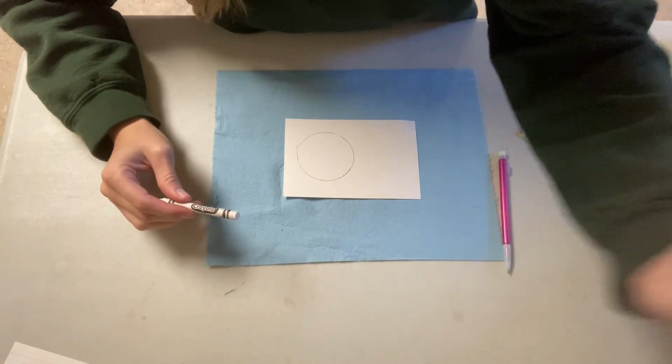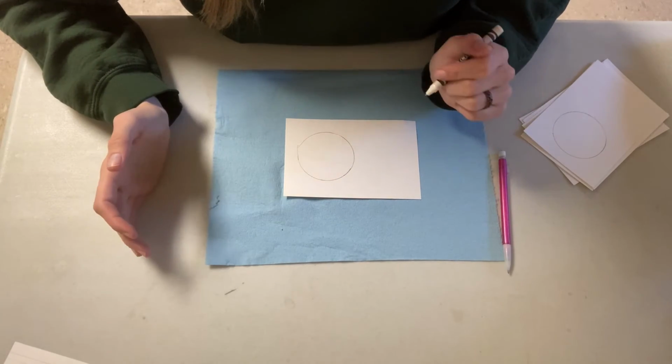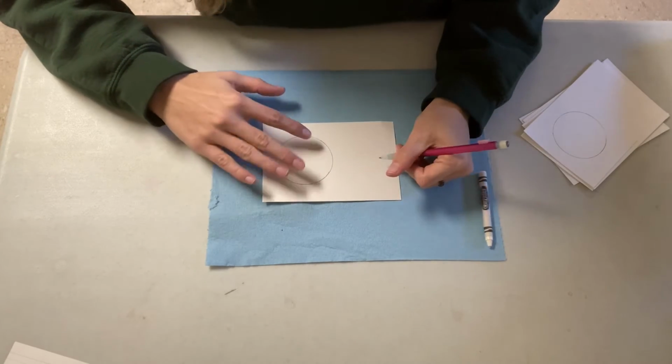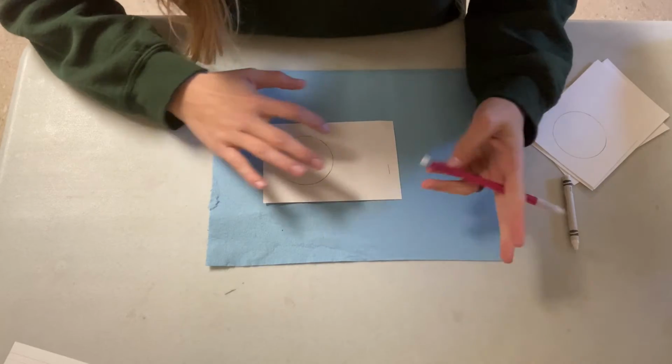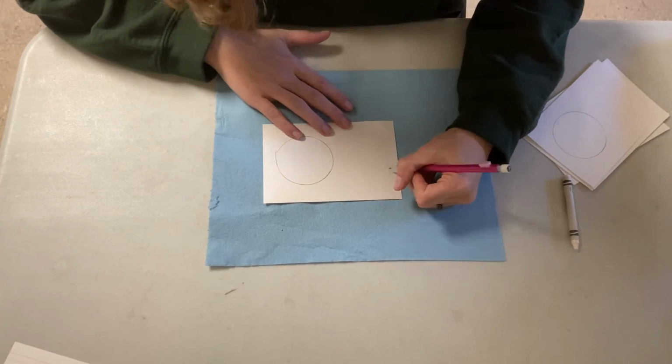So next we're going to move on to our next phase. And if you guys remember, the next phase is the waxing crescent. So I'm going to write waxing crescent very lightly. It was a little too dark, so I'm going to start over.